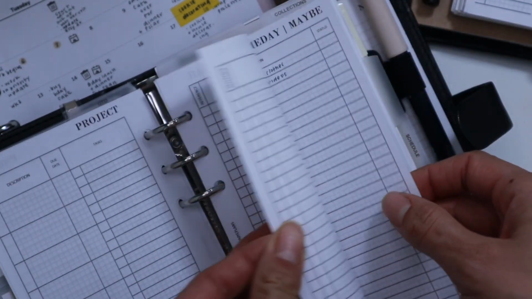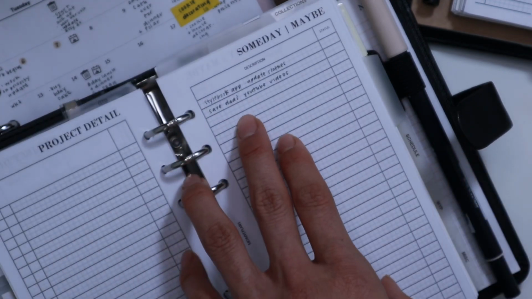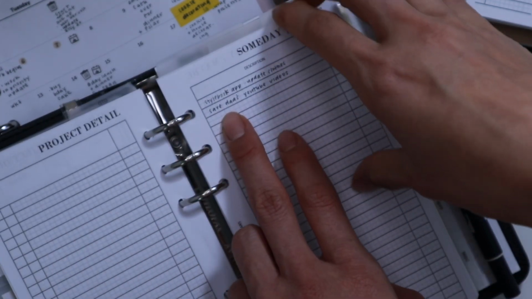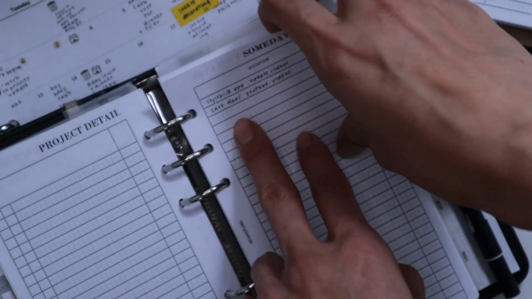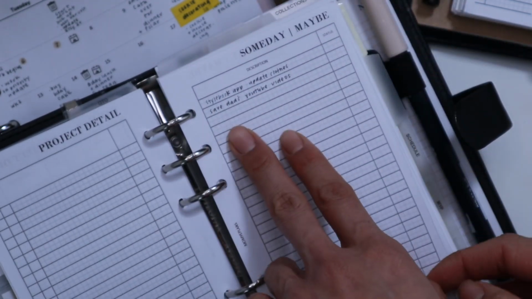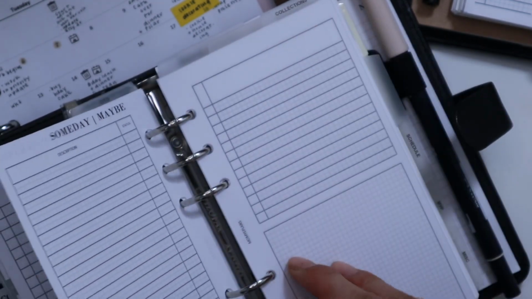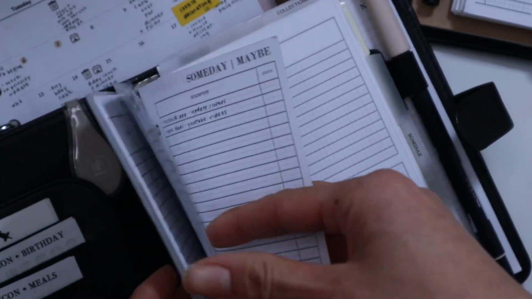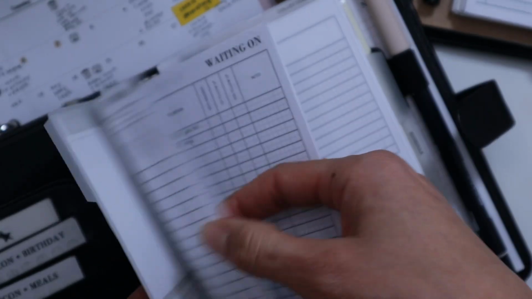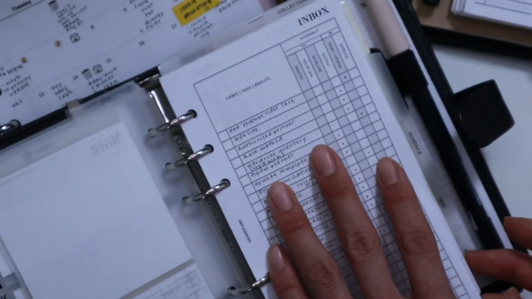This is some project details. This is some items that are like someday maybe items that I've decided, you know, I had the idea, I don't want to lose the idea, but I know I won't action it in the immediate future. I keep there. And then that's about it. So it's relatively easy to make this list.